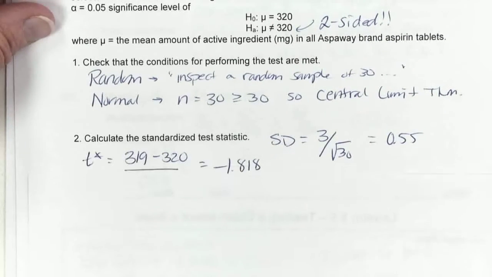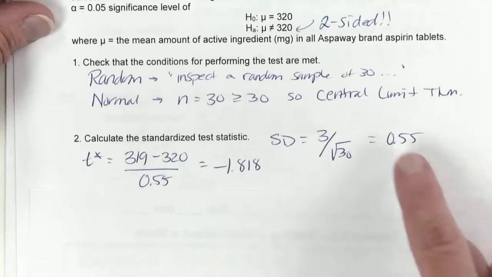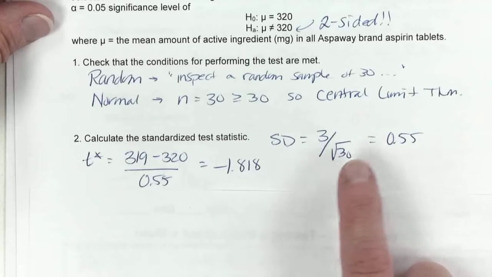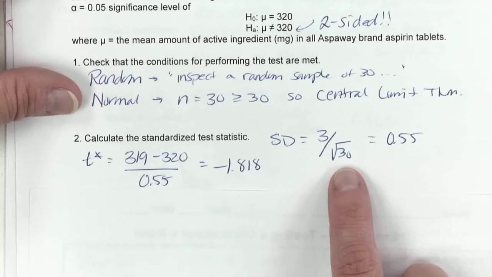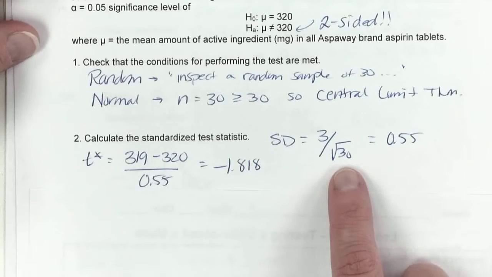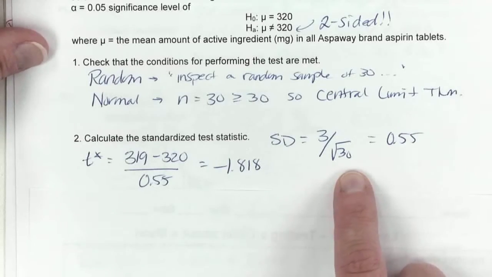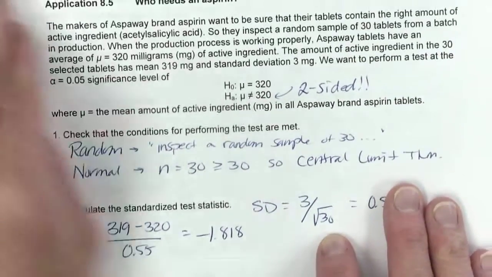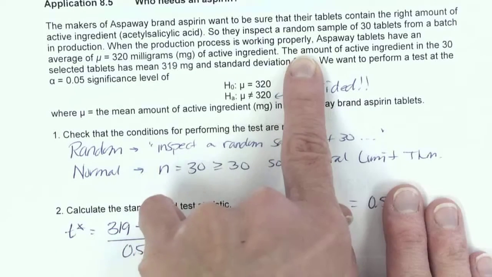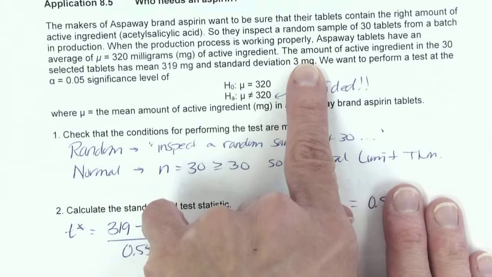Calculating our test stat. So our T-star value, well, note, big mistake happens here. We need to make sure that we are using the sample standard deviation, not the standard deviation that was stated above. That is the standard deviation of the 30 tablets.